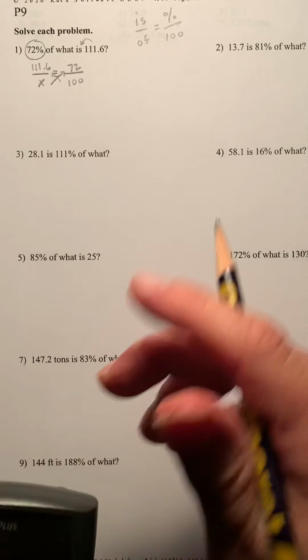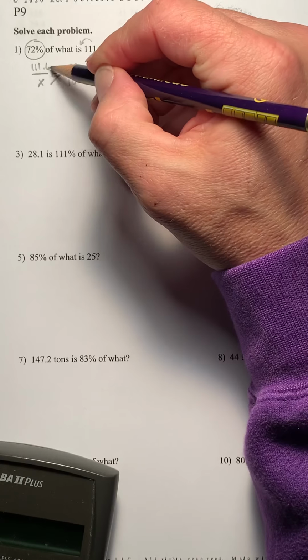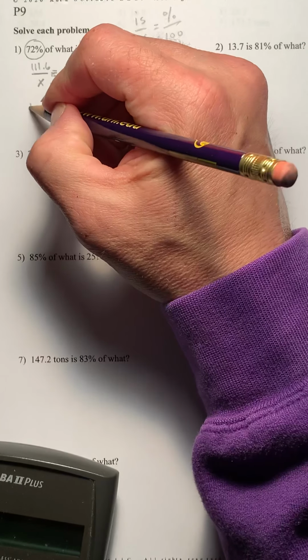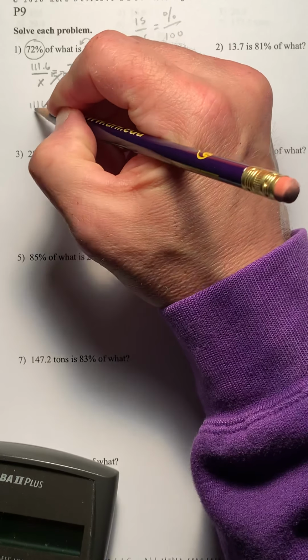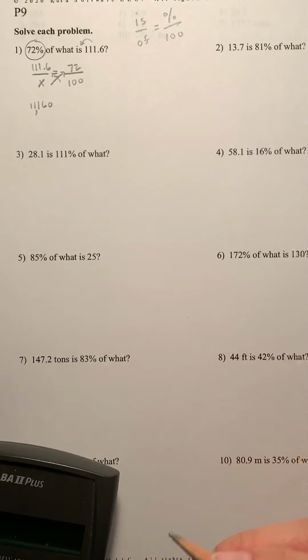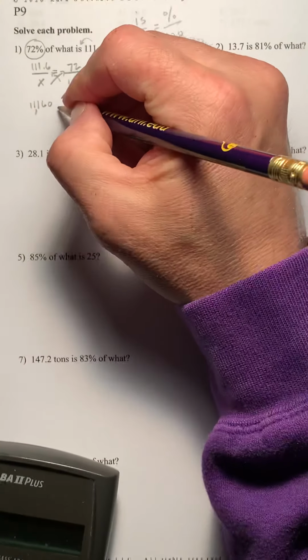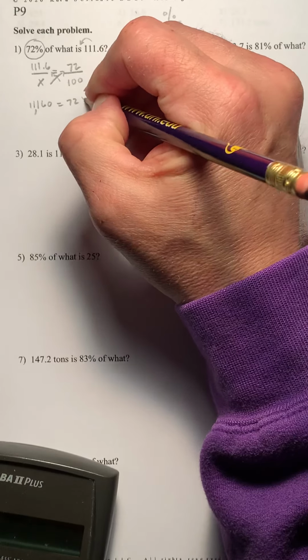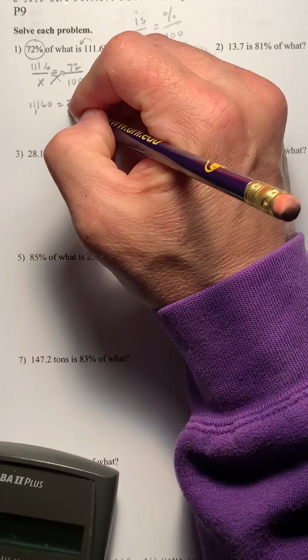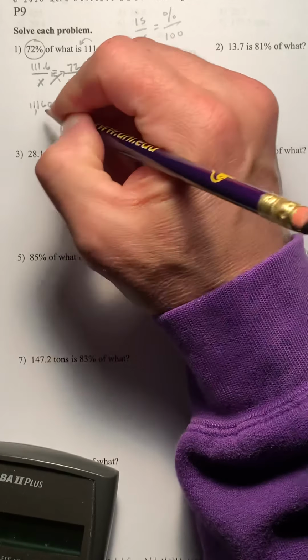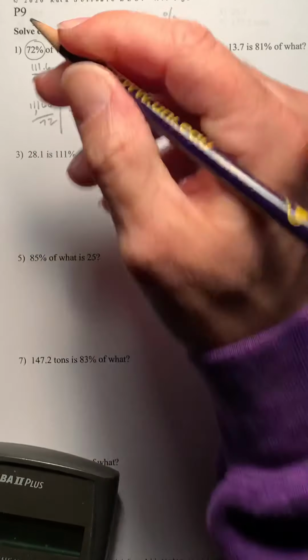It's actually very easy to multiply by 100. We're just going to move the decimal 2 places, and so we get 11,160. You can always type that into the calculator if you need. Is equal to 72x. We're going to divide by 72 to get to our answer.